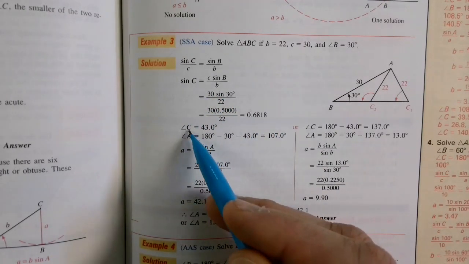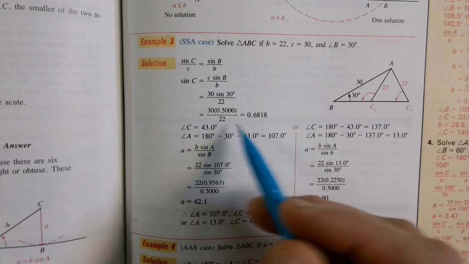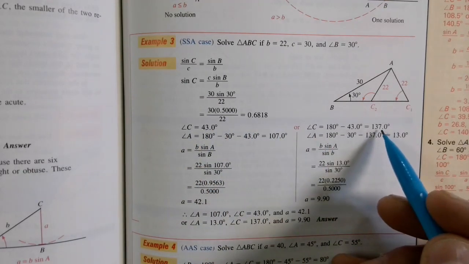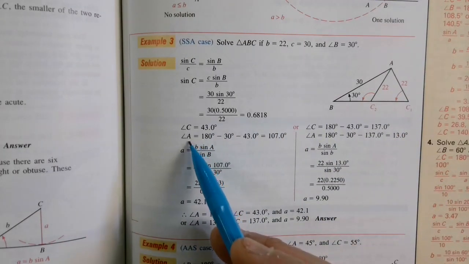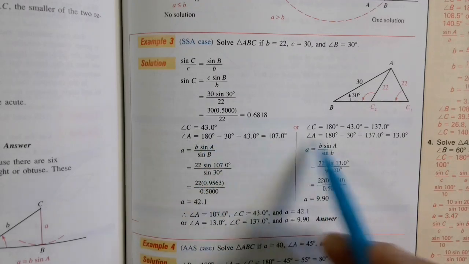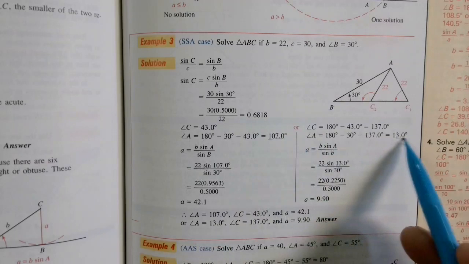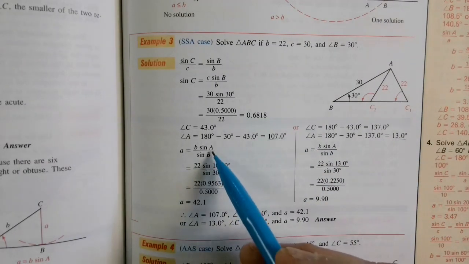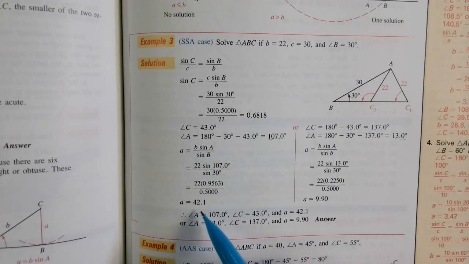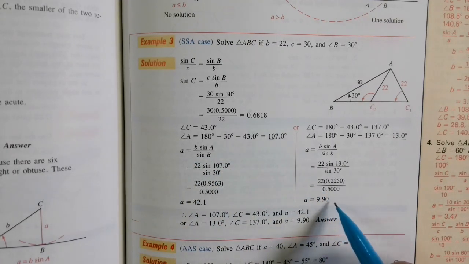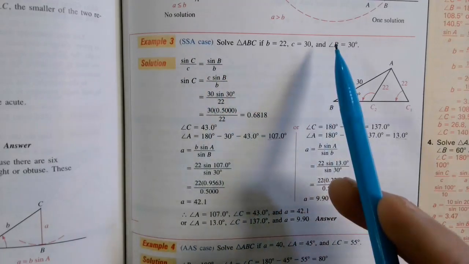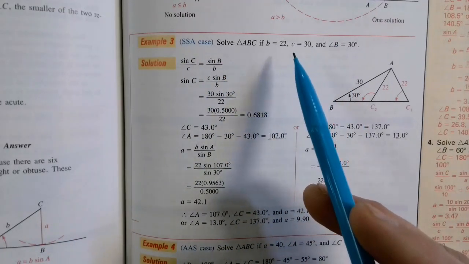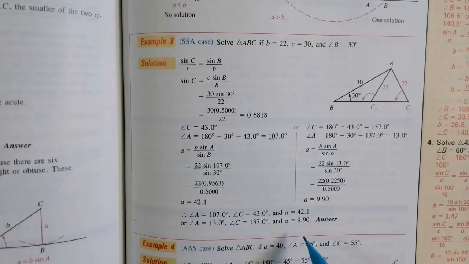Now, angle C is equal to 43 degrees or 137 degrees. Could be acute, could be obtuse. So find angle A by using the 180 degree rule, either 107 or 13. Then use the law of sines to figure out what a is, and it's either 42.1 or 9.90. So there's 2 possible triangles with this side-side angle case. This information is not enough to let you know which triangle it is. There could be this triangle or this triangle.